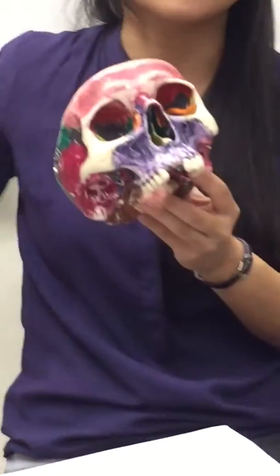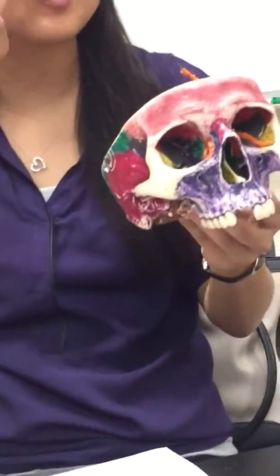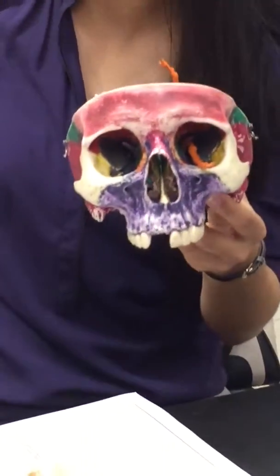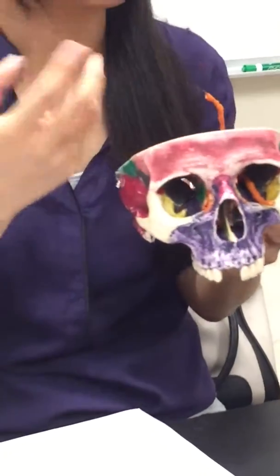Optic. Yeah, optic nerve. Optic canal, optic nerve is what passes through it, which innervates the eye. Good job. So that's the first pair on the front.